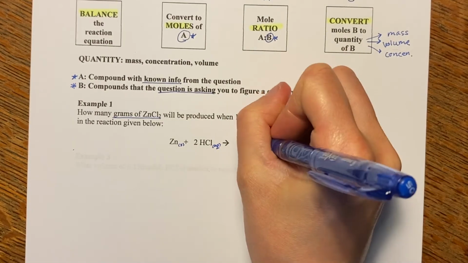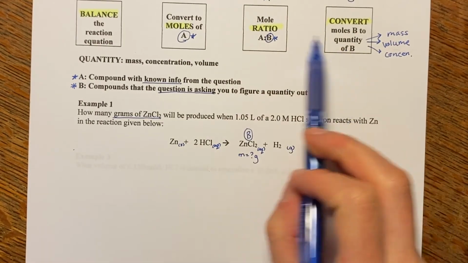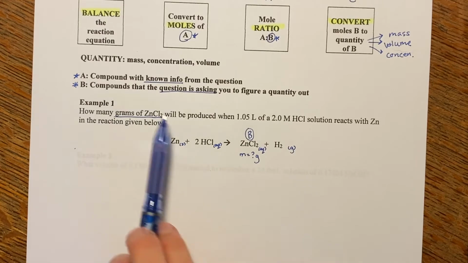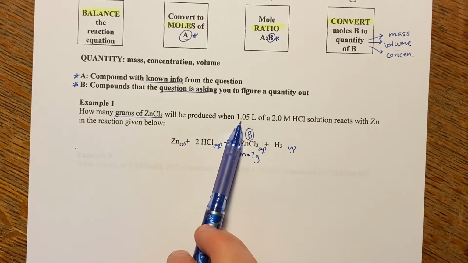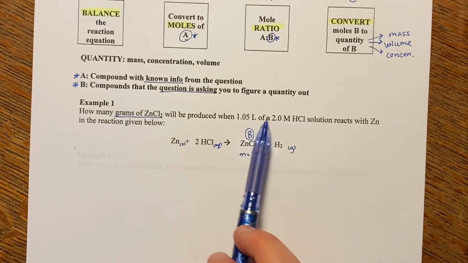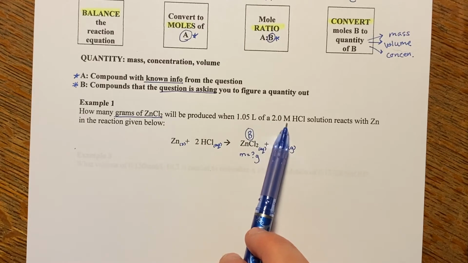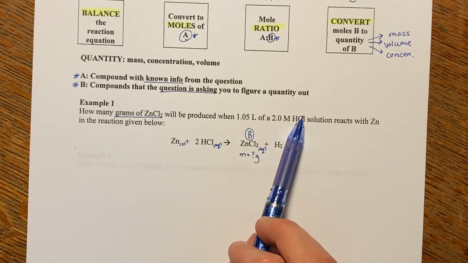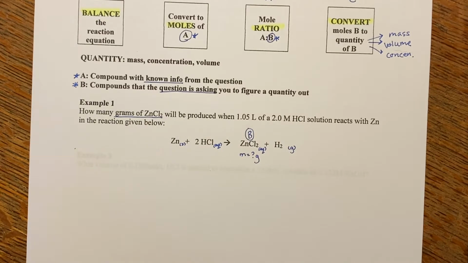This is going to be our B substance from the instructions at the top. So that's going to be our B substance. It will be produced when 1.05 liters of a 2.0 moles per liter hydrochloric acid solution reacts. So we're given information about this hydrochloric acid solution.